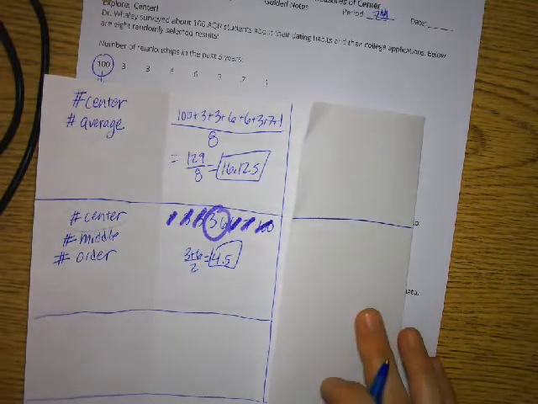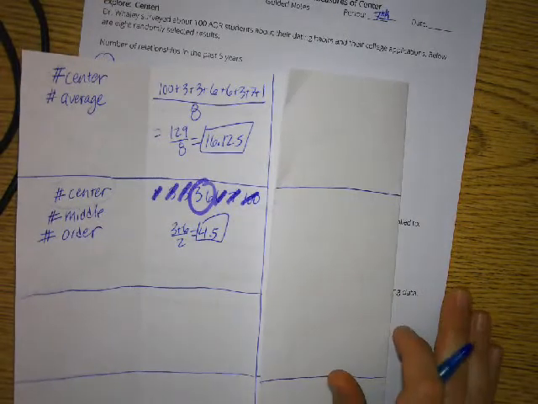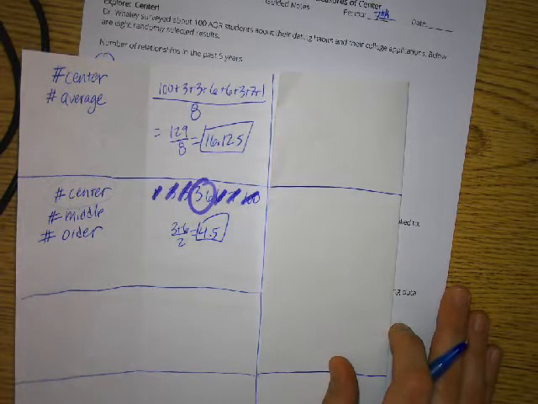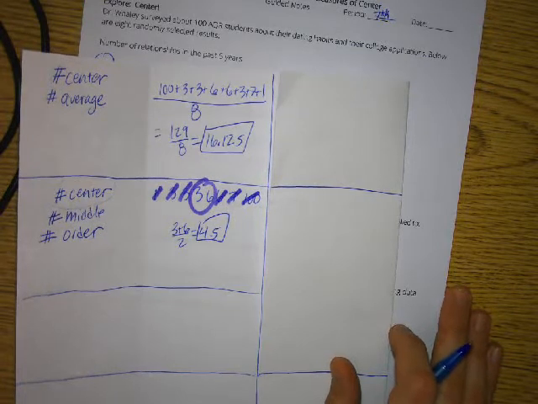Wait. Make sure you put them in order. There's 1, 3 3s, 2 6s, and 1 7 and 100. So it should only be 6.